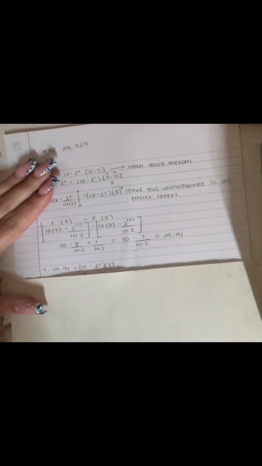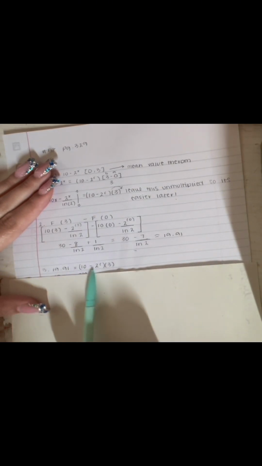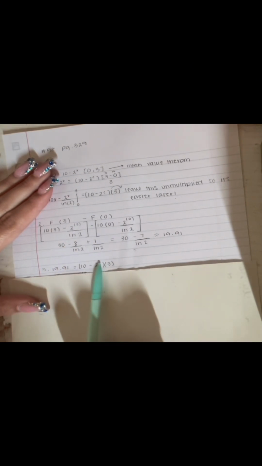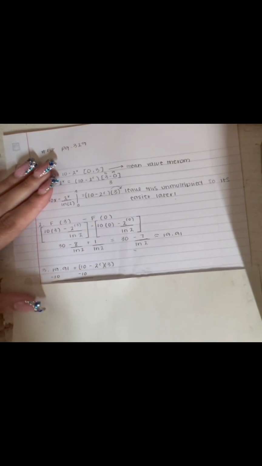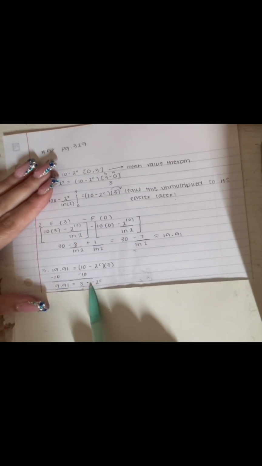The next step is to solve for c. So since we completed our integral and got that number, then we're going to just set everything equal to 10 minus 2 to the c times 3 to try and solve for that c. So to do that, first we're going to subtract by 10 on both sides. And then we get this. And after we do that, then we're going to divide out that 3.